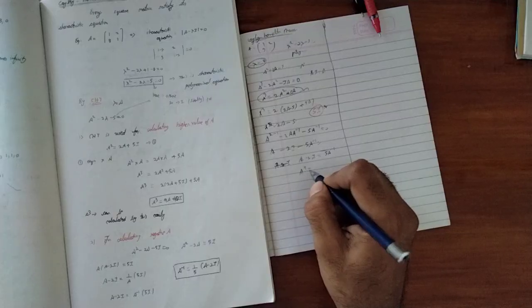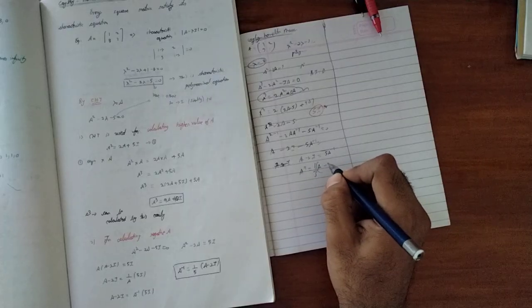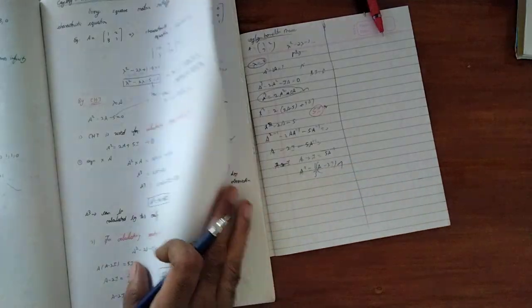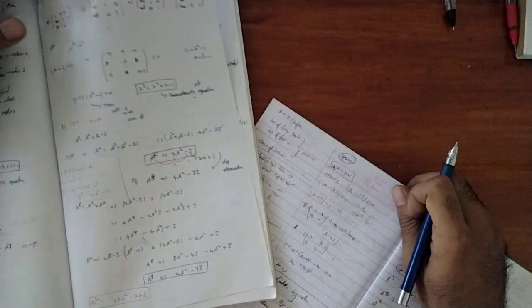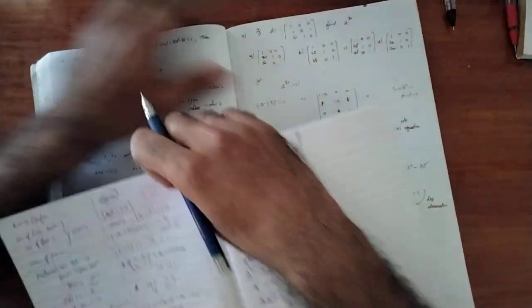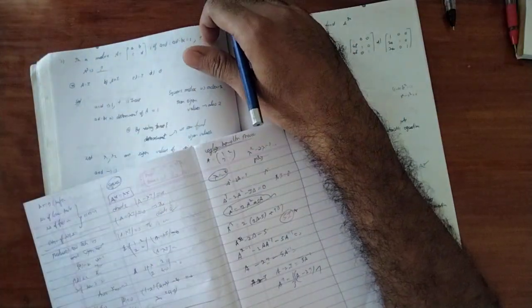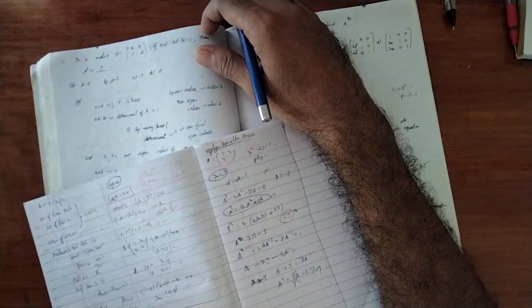So A inverse is 1 by 5 times the matrix, that's it. By this you can just calculate each and everything in a simpler format. It means no need to elaborate so much in a detailed way. A simpler thing you can just go and analyze, okay, that's it.